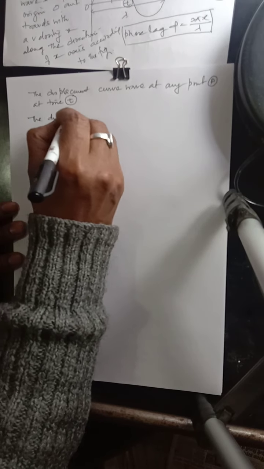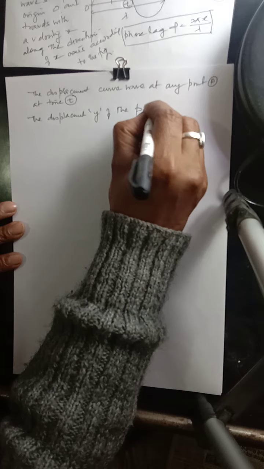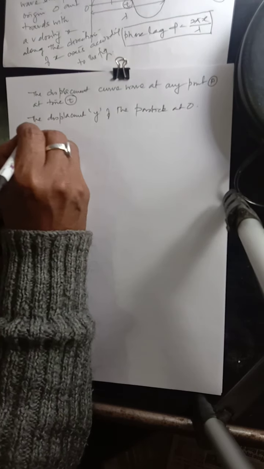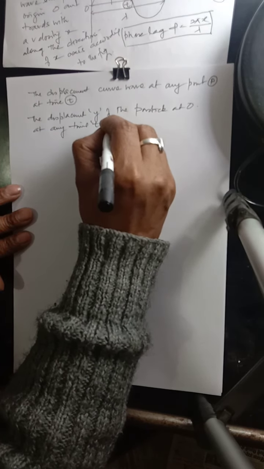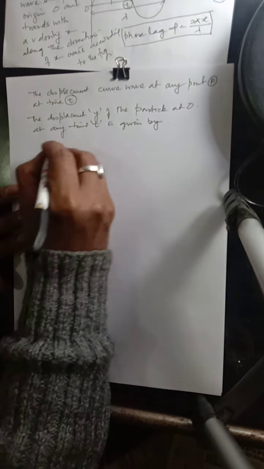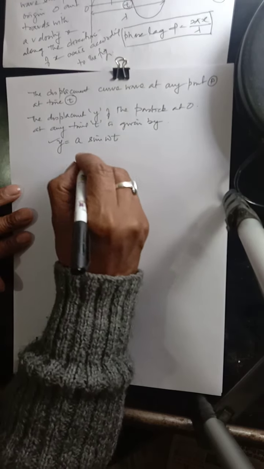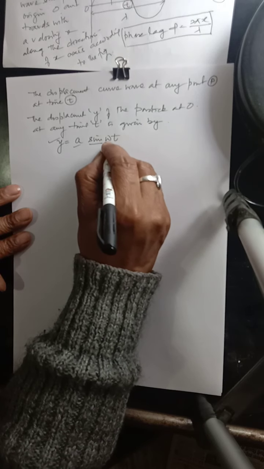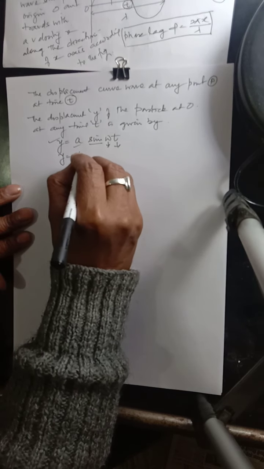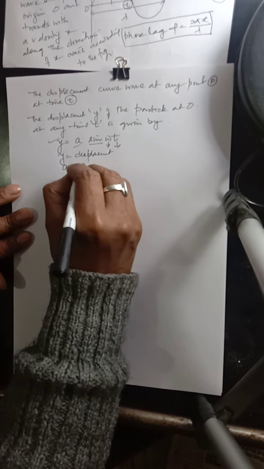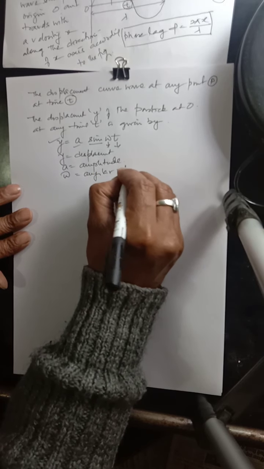So the displacement y of the particle at O at any time t is given by the equation y equals a sine omega t, where y is the displacement, a is the amplitude, sine is the function, omega is the angular velocity, and t is the time.